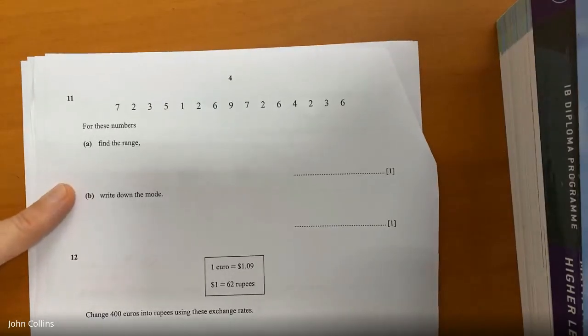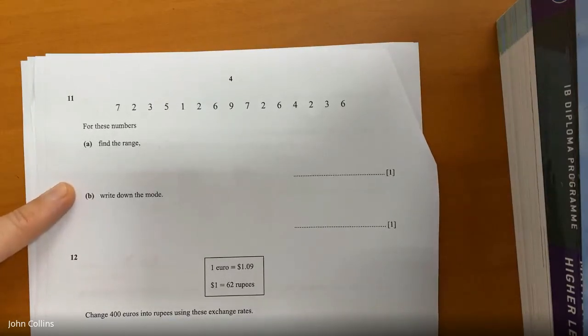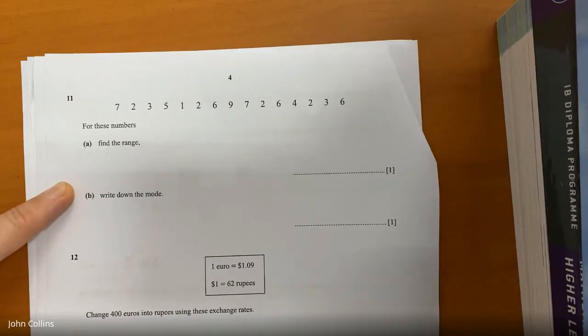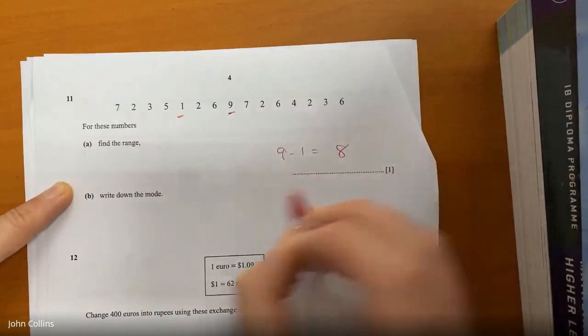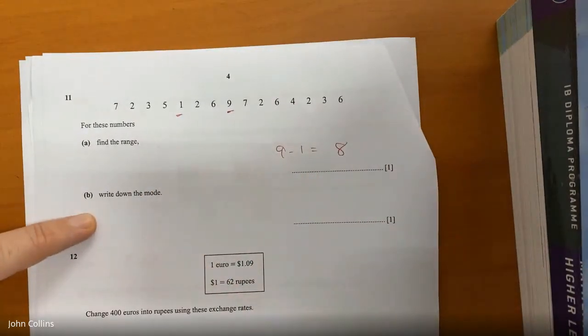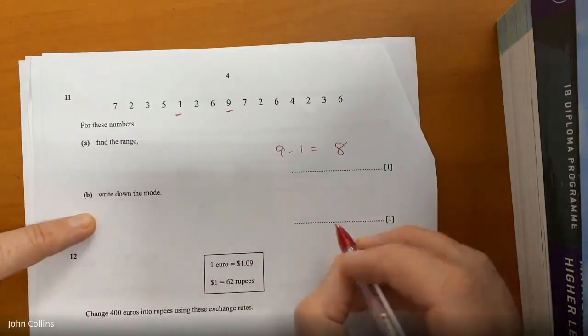Find the range of these numbers. Let's go back to you, Alberto, for the range. 8. Yep, so the biggest number is 9, the smallest number is 1. 9 minus 1 is 8. Write down the mode, which one's there the most, Chinara? 2. Do we agree on 2? I think 2 is there the most, yep.